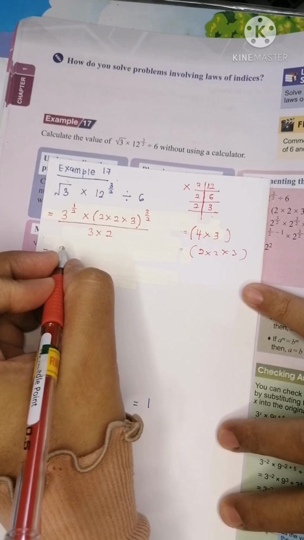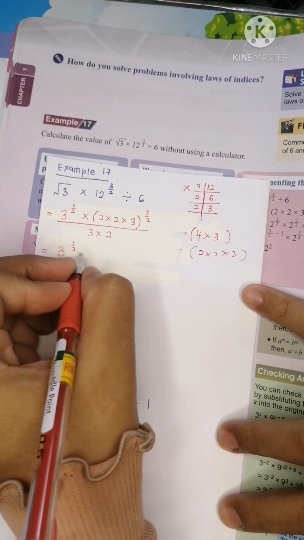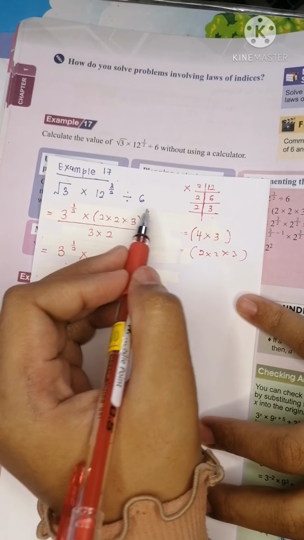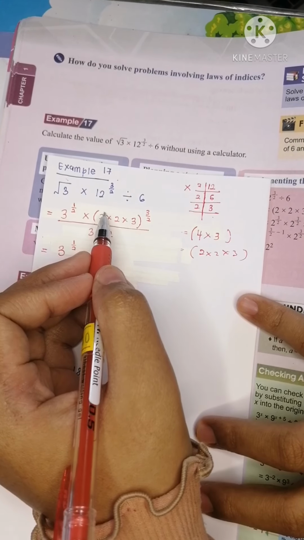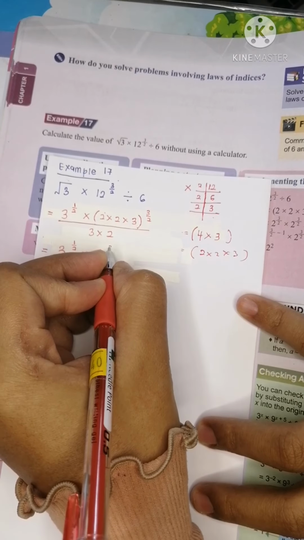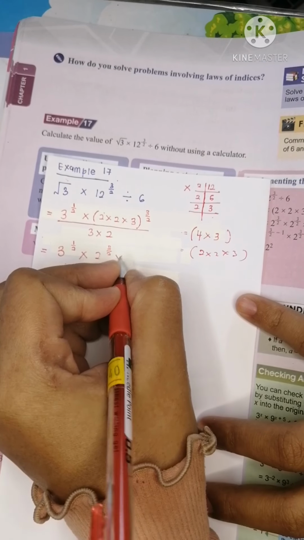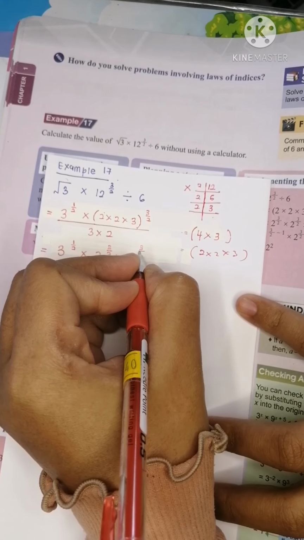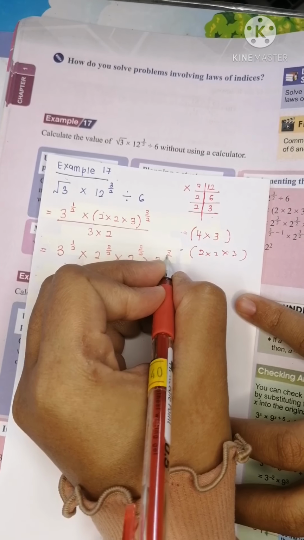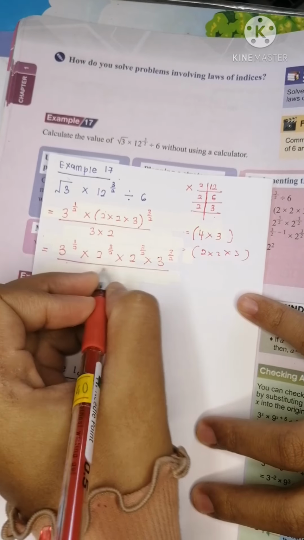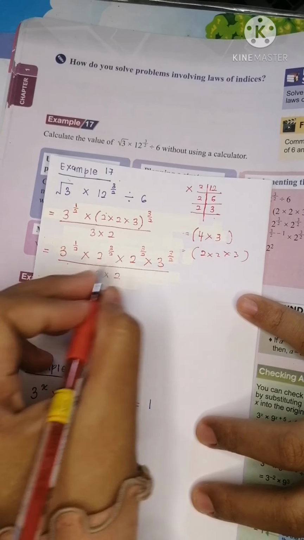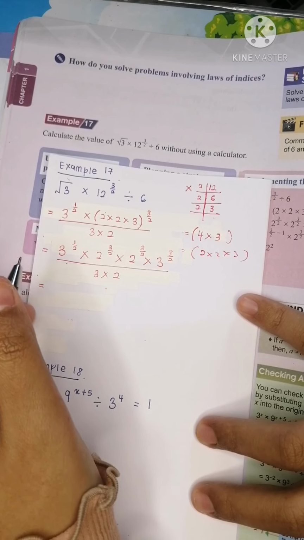Now this one, copy back the answer. 1 over 2 multiply with, simplify in the bracket. So 2 times 2 to the power of 1 multiply by 3 over 2. Then we got 2 to the power of 3 over 2, multiply with 2 to the power of 3 over 2, multiply by 3 to the power of 3 over 2. And then divide by 3 times 2. Now we're done already. The bracket is already solved. So what should you do?